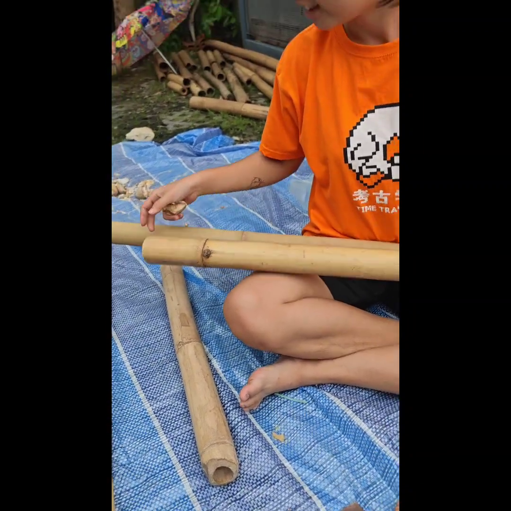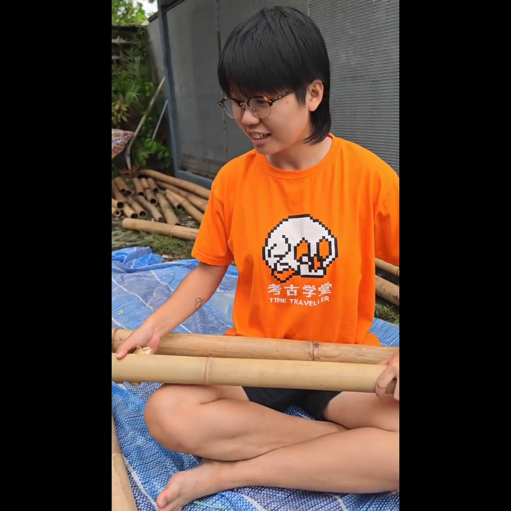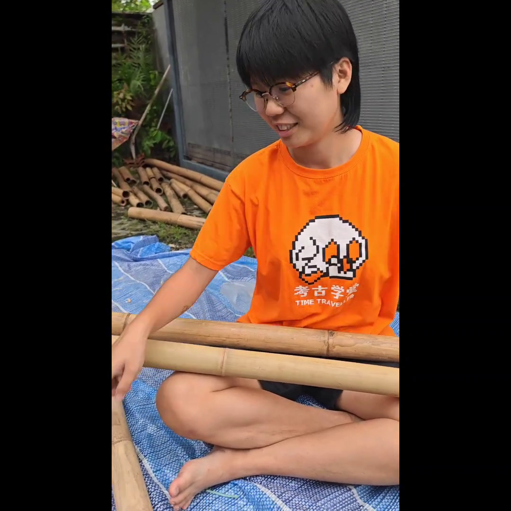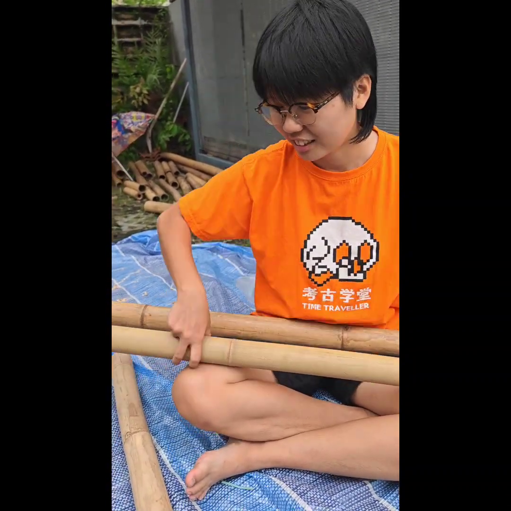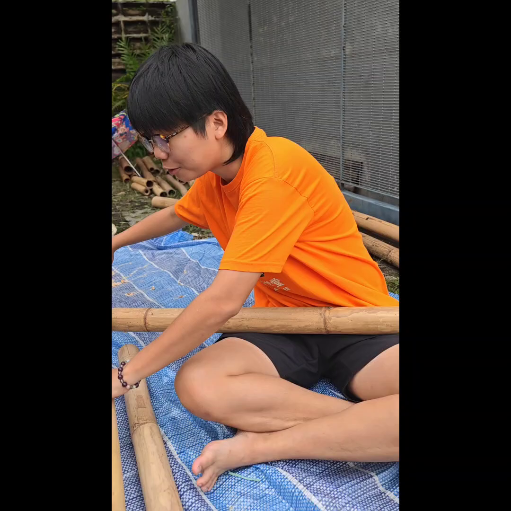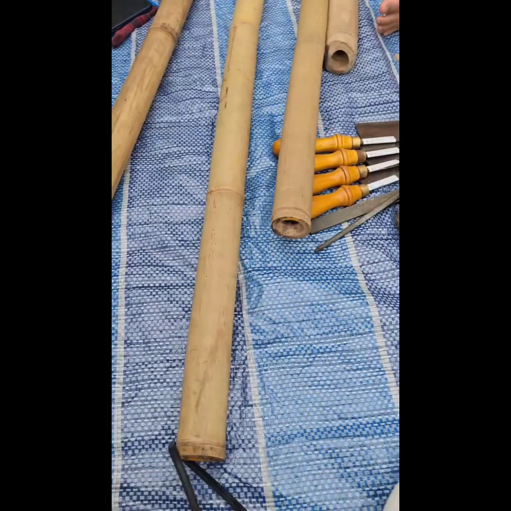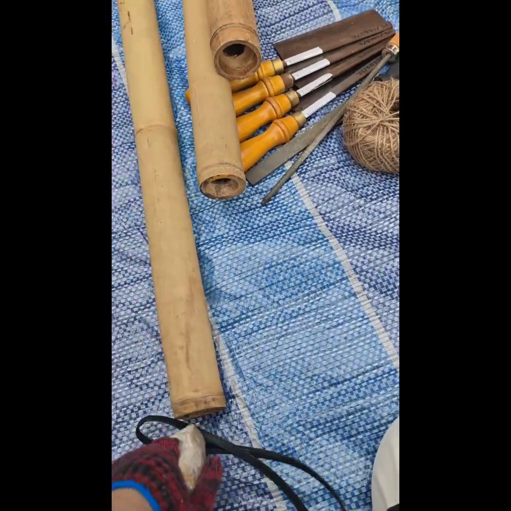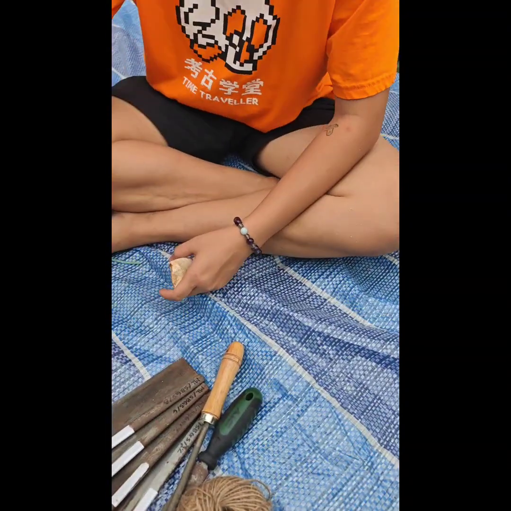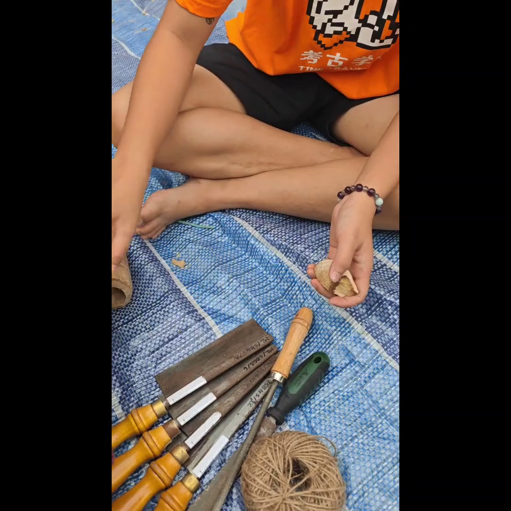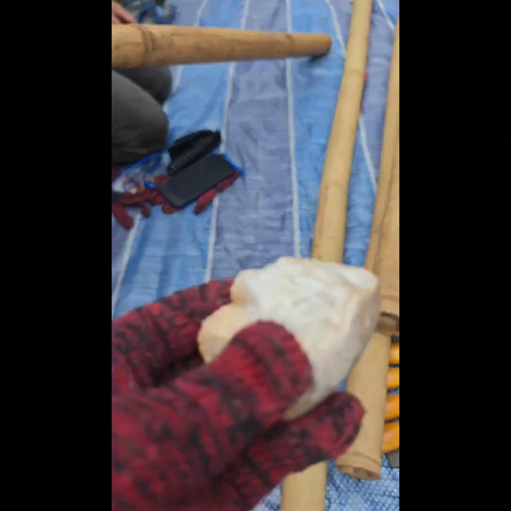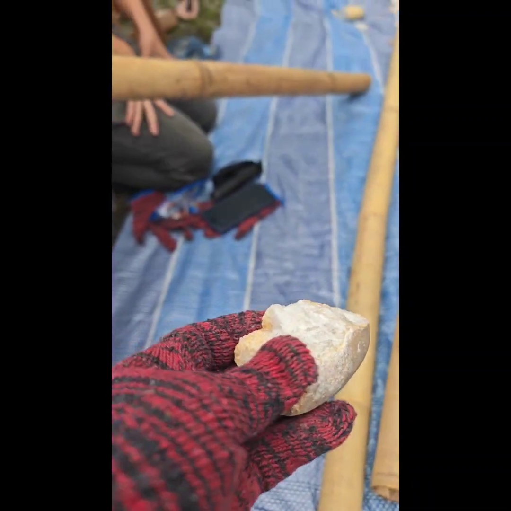So let's say you can select your bamboo, which one you want. I'll take this one. And then there's another few more. But you pick the one that can fit into your stone tools. You have to adjust. Go inside. Too small.